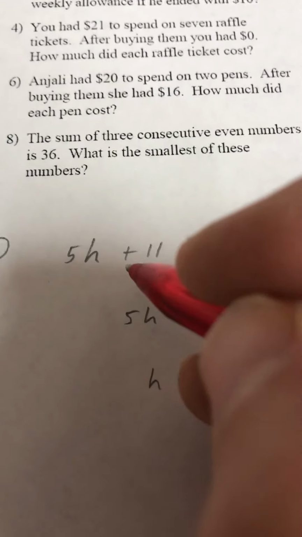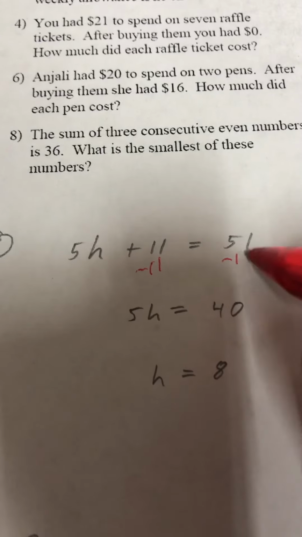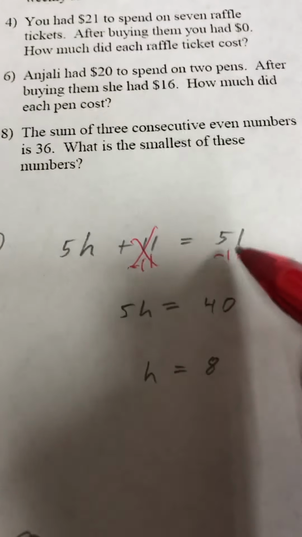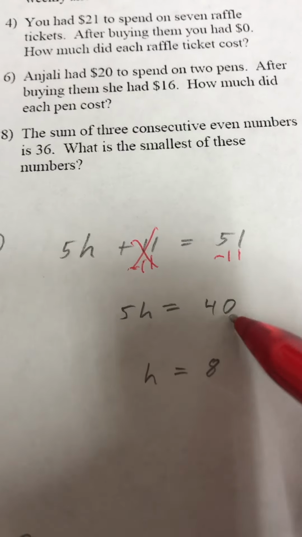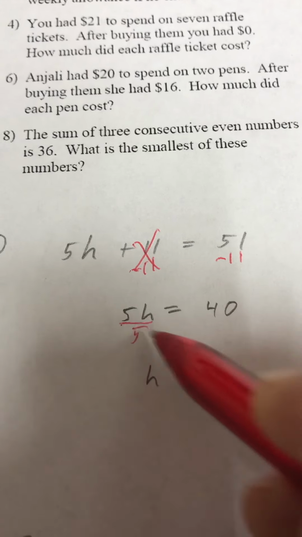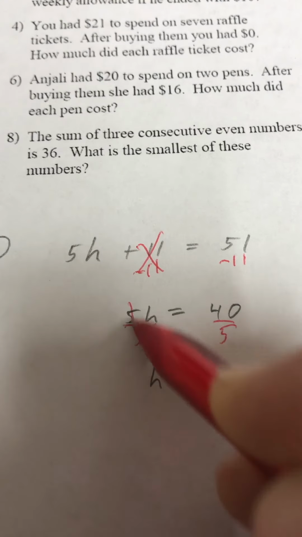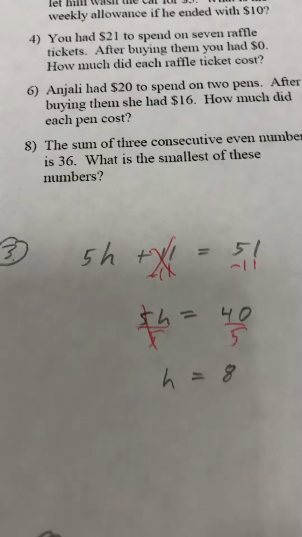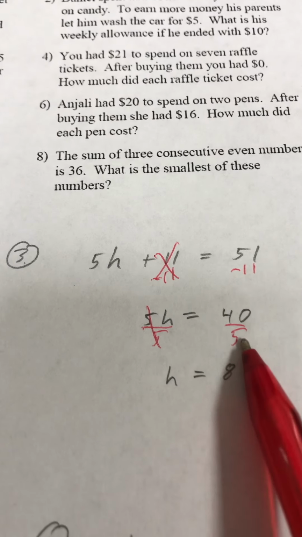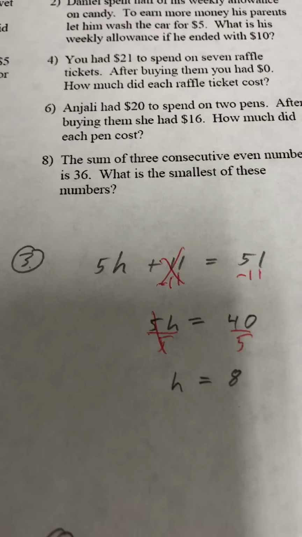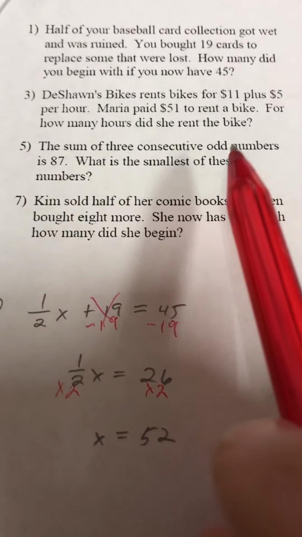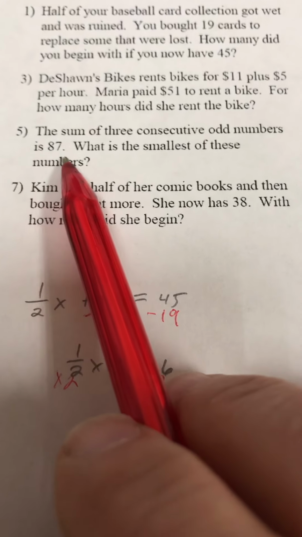So if I subtract 11 from both sides, I get 5h equals 40. If I divide both sides by 5, I have h equals 8. So 40 divided by 5, I have 8. For number 5, the sum of 3 consecutive odd numbers is 87.